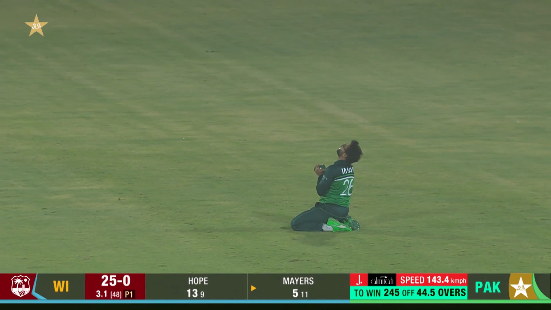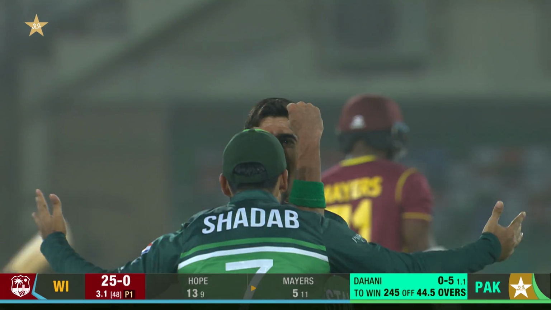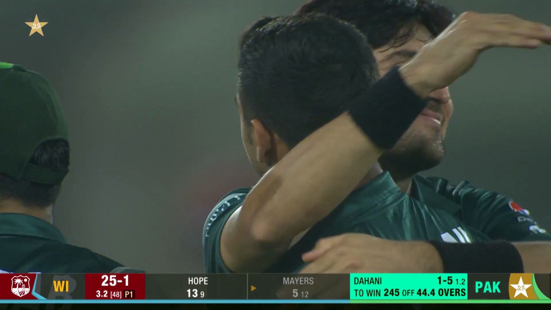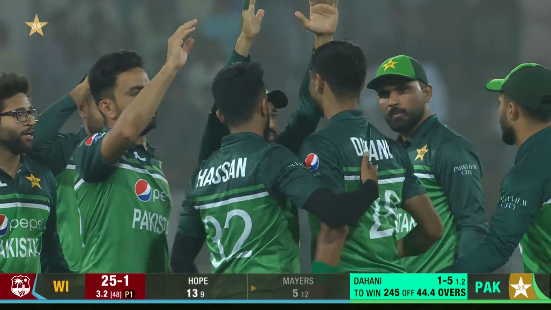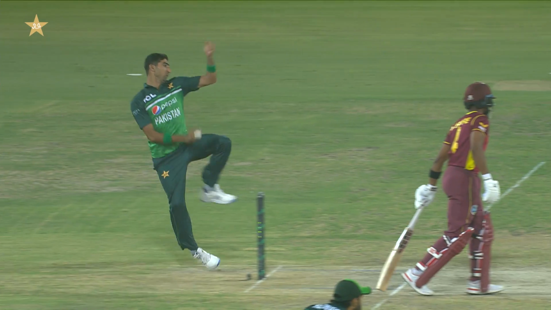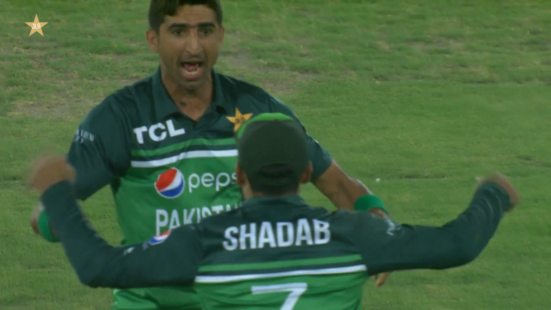No escape this time, and that's the heavy length, hard length that Shahnawaz Dahani provides. First ODI wicket. It's a good catch too. And only in the 2nd over, he gets a wicket for Pakistan. It was the hard length you were talking about. Little bit big on Kyle Mayers, and Imam-ul-Haq taking a very good catch at point. Shahnawaz Dahani with his evergreen celebrations. He's here to stay.